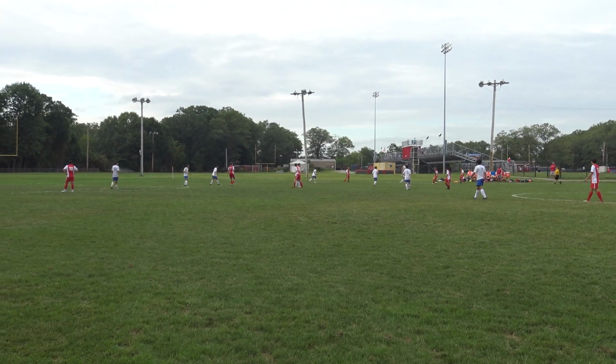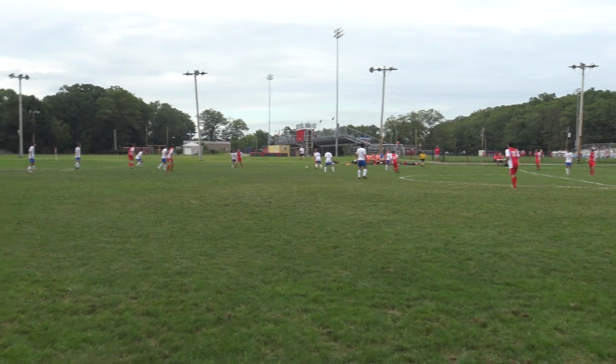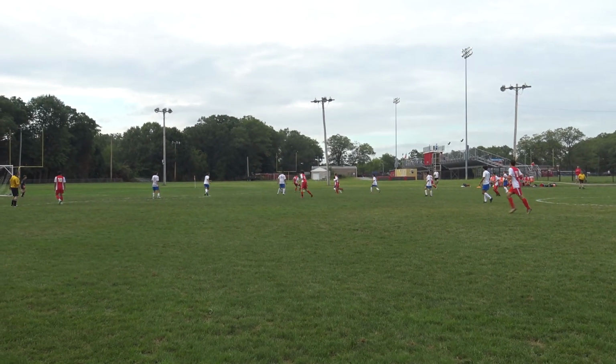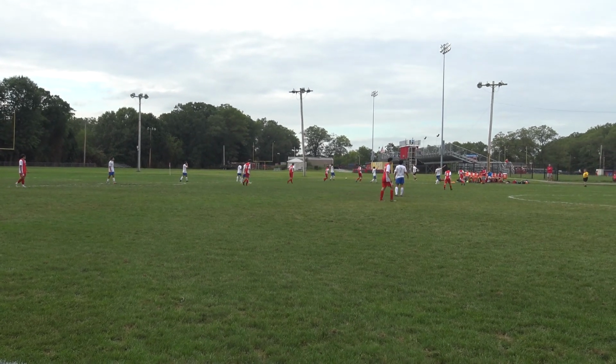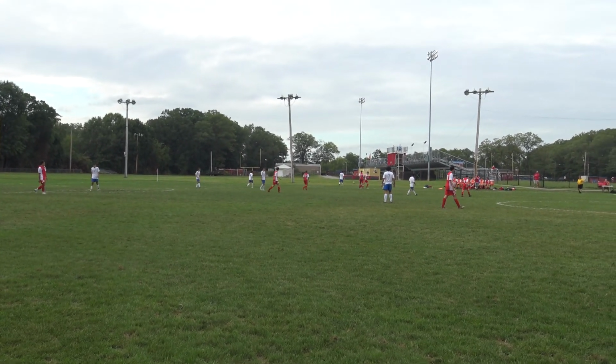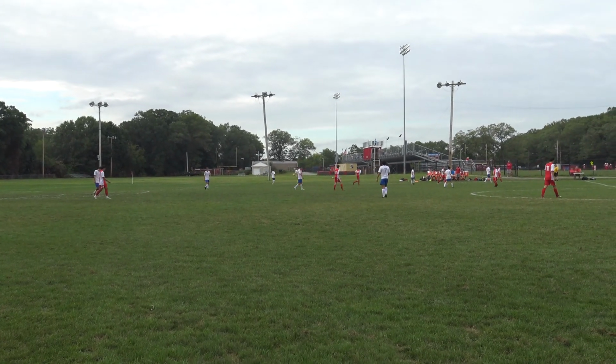Quick throw. 3 has the ball for Natick. He backheeled it to 7. They tried to go up the wing. That's Mark on the ball. Mark hit it off the defender out of bounds. Throw in for Brookline. Manuel on the throw.